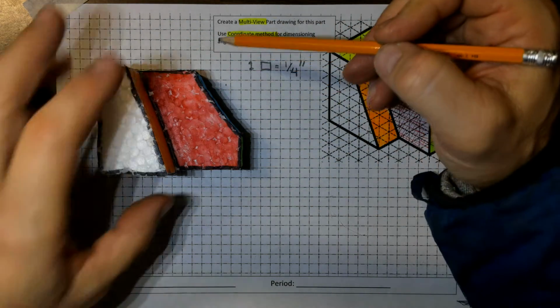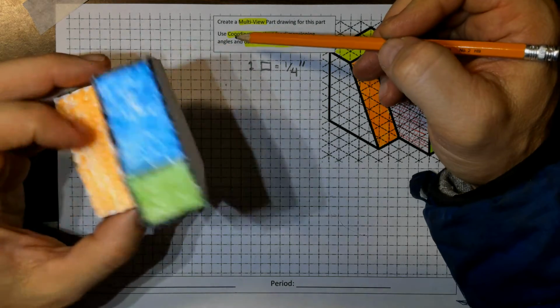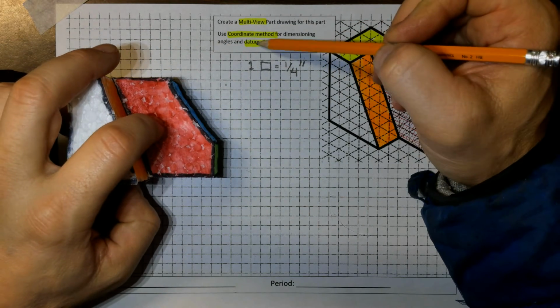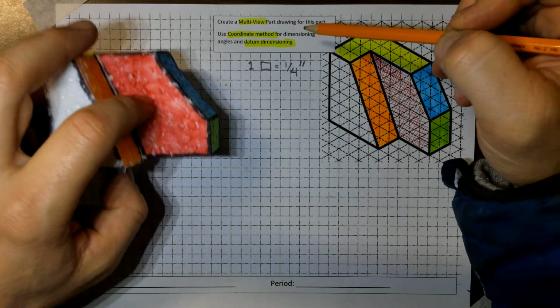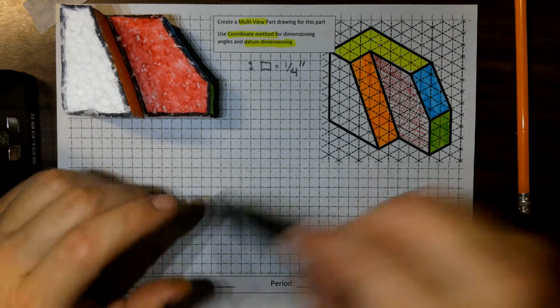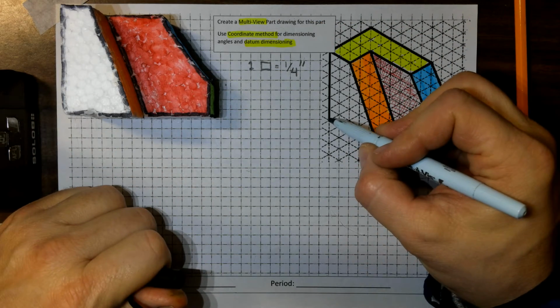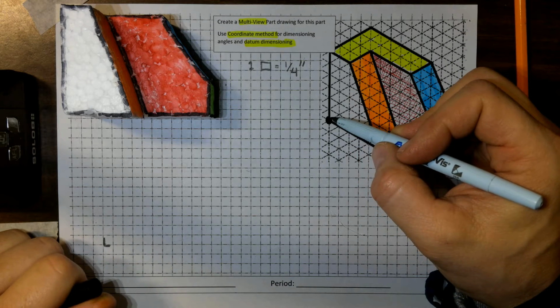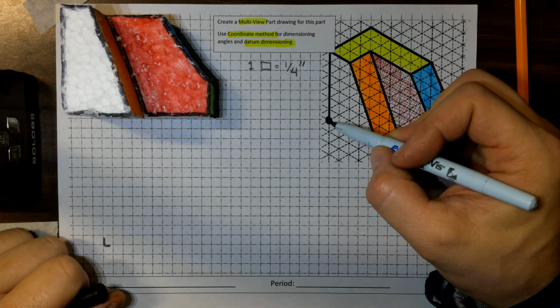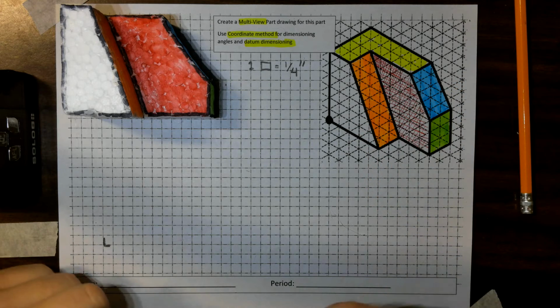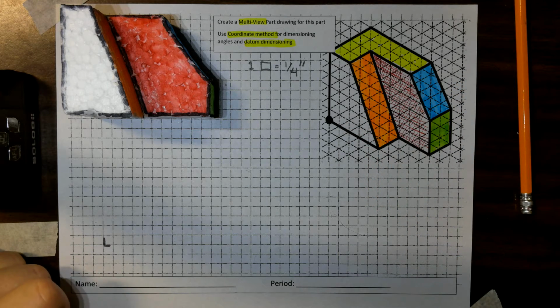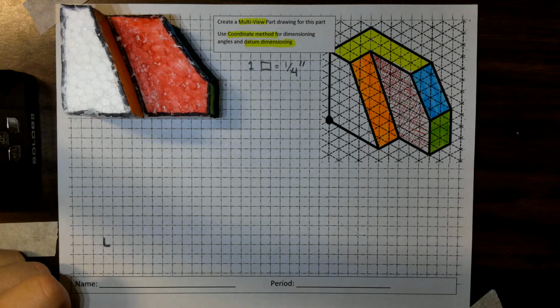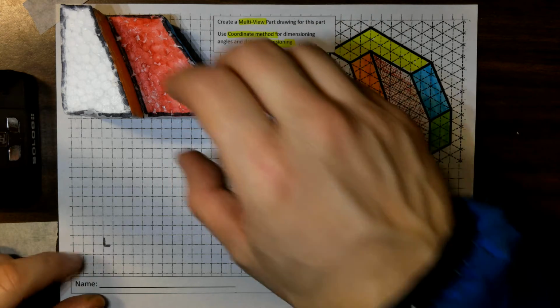So our object, here it is. We're going to use datum dimensioning. What the heck is a datum? Well, a datum is a constant reference point, a singular reference point. So for this model, we'll go ahead and call this point right here our datum point. And we'll be able to reference that point in all 3 views that we create.